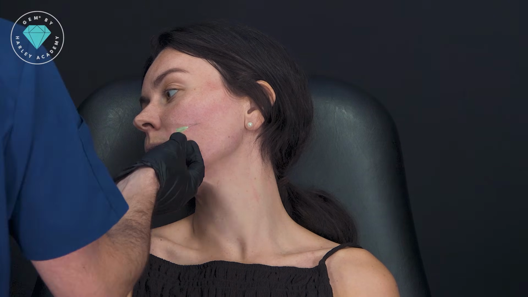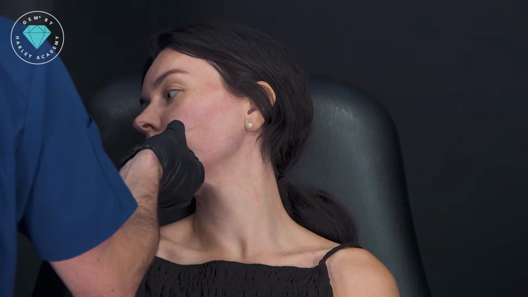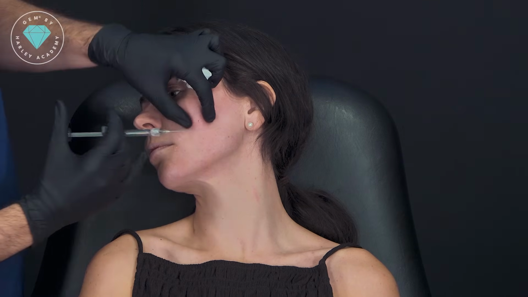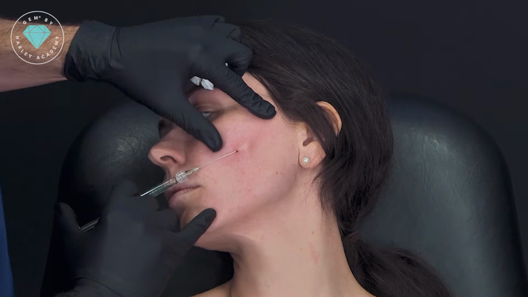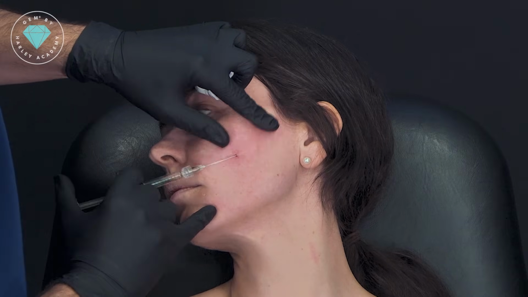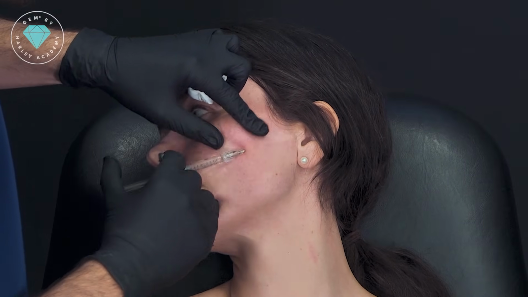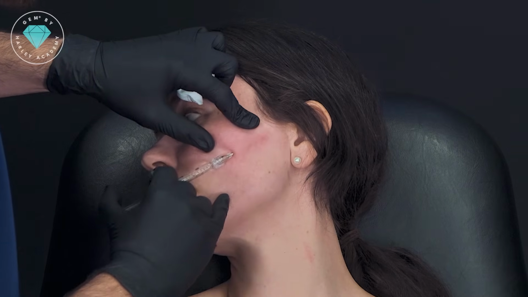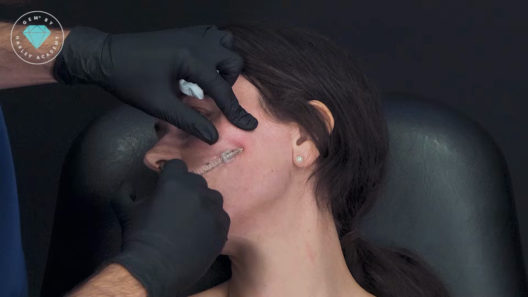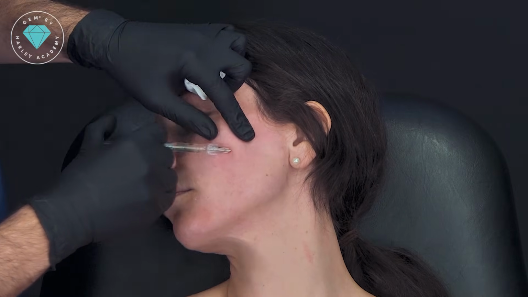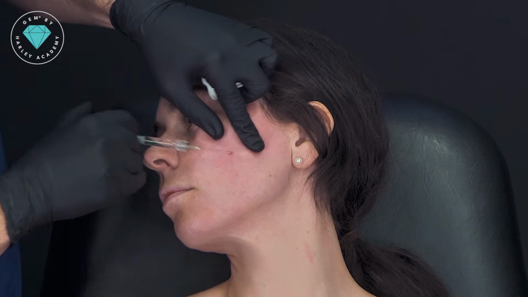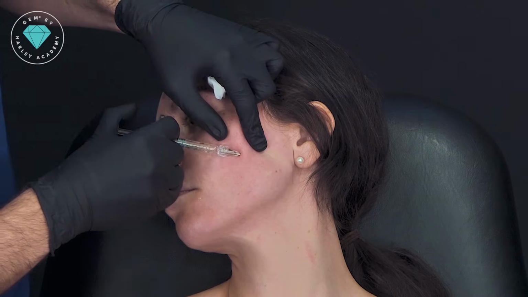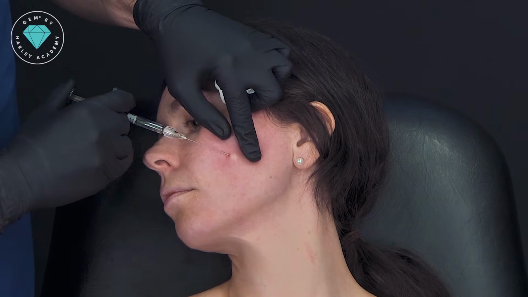And I'm just using Revenus Ultra here, which is a medium G-prime product. We're not trying to create too much projection here, given that we've already used a syringe of filler in this area, so I don't want to add too much, but we're going to give 0.5 ml on each side. And Courtney's got really nice skin quality, which means that you don't really see even the cannula or the gel under the skin. So there's very low risk of her having visible tracts of filler under the skin.